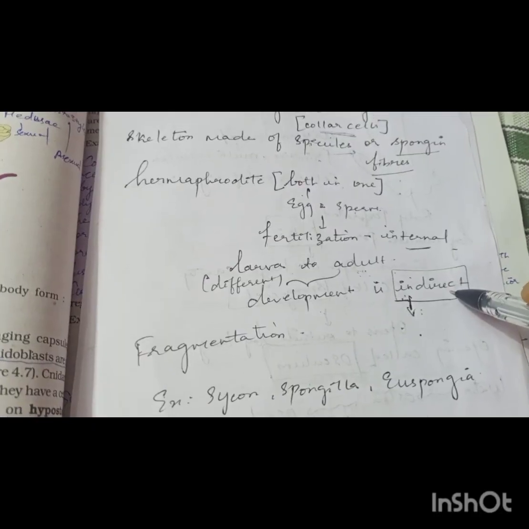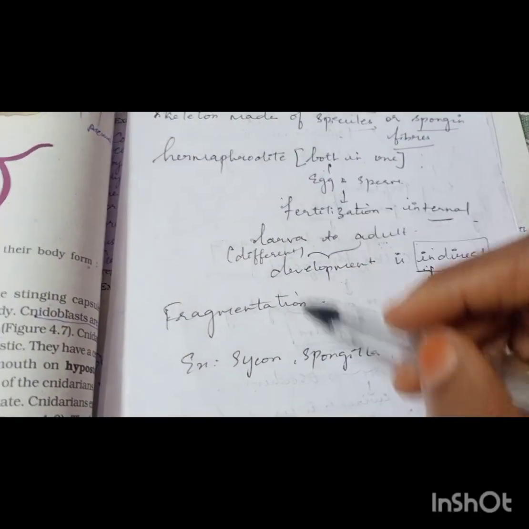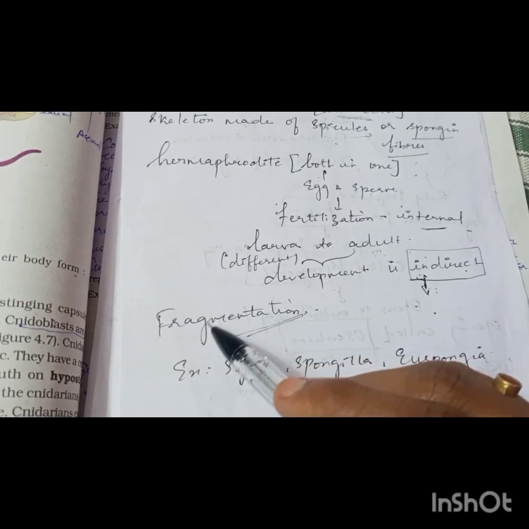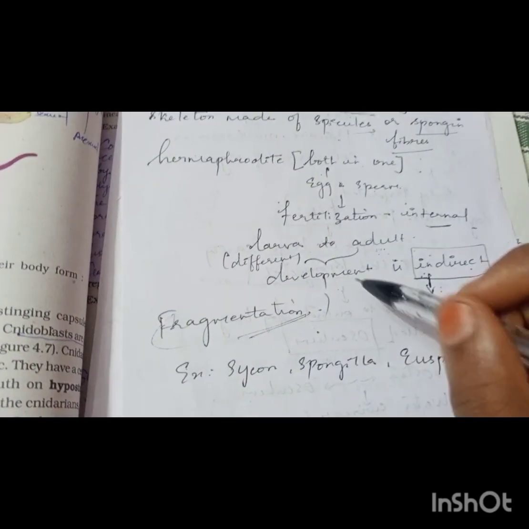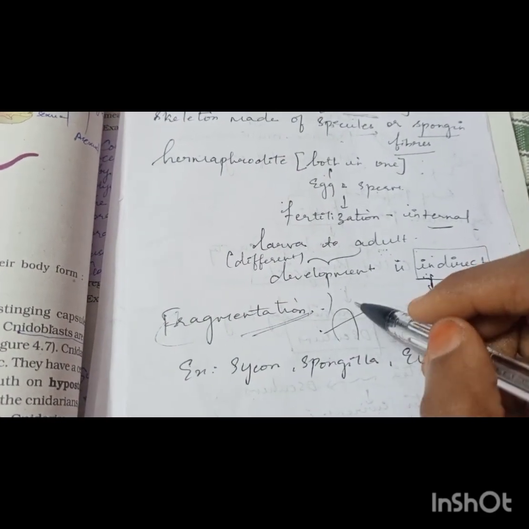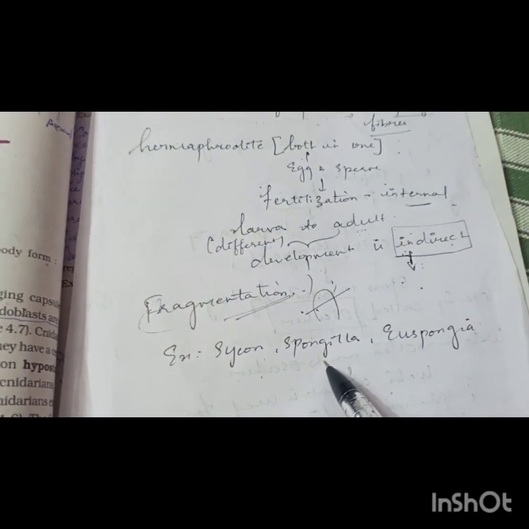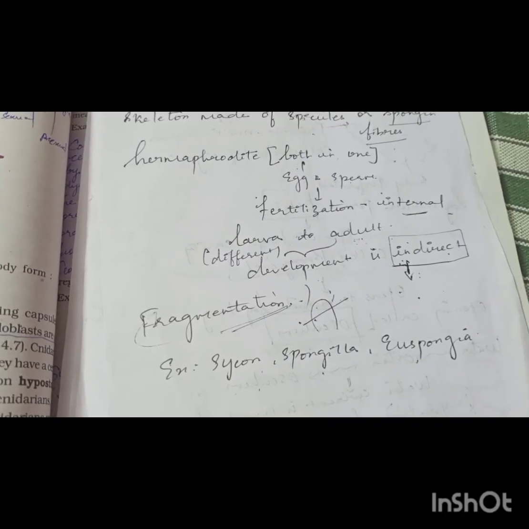It has the ability to reproduce by asexual means or vegetative means, which is by fragmentation. That is, a part of the body will be cut off and it has the ability to develop into a new organism. Examples are Sycon, Spongilla, Euspongia.